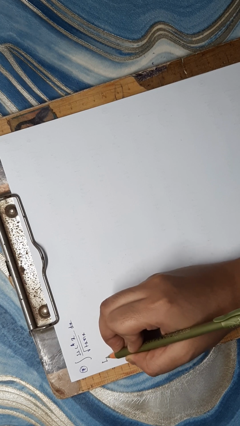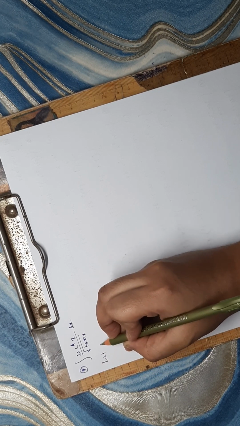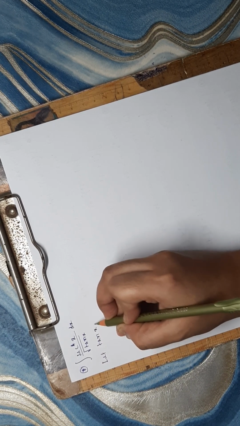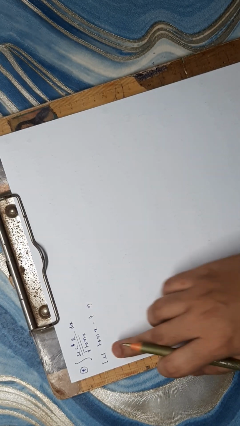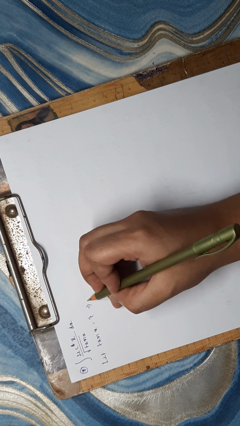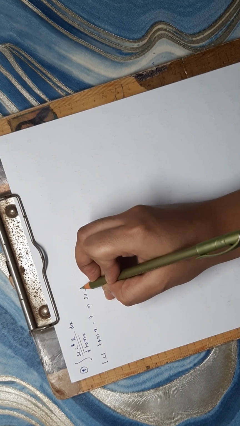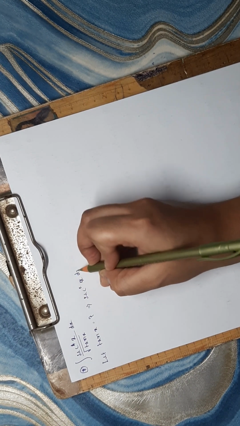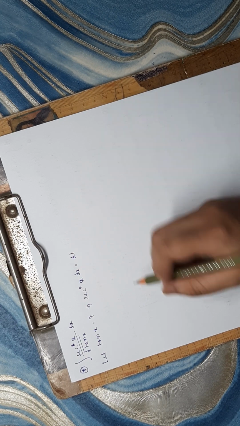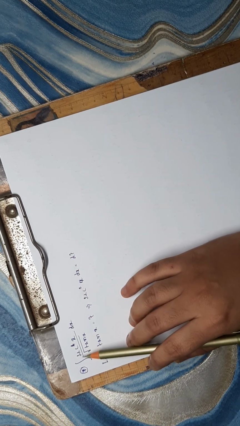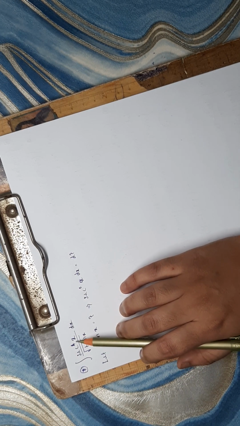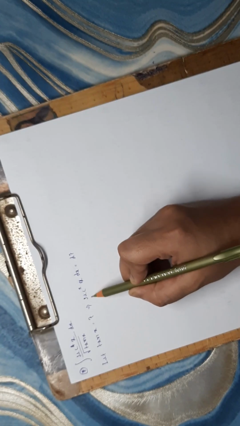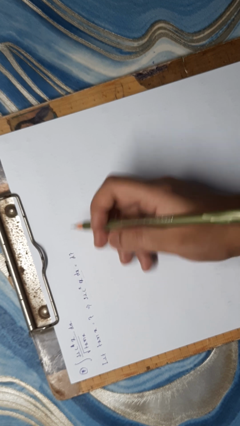First we will consider, let tan x equal to t. Once we do that, we have to take the derivative, which is nothing but sec square x into dx equal to dt, right? Now you might say that I have sec to the power 4x in the numerator, and only sec square x dx will give me a dt.